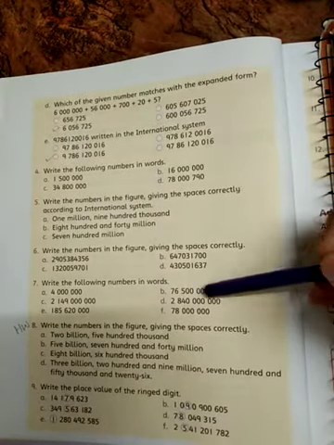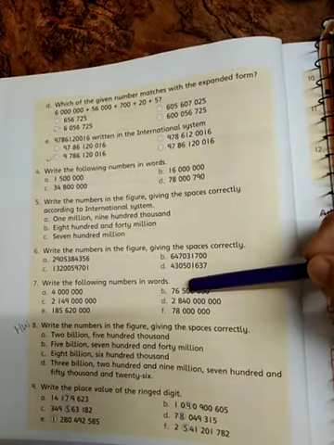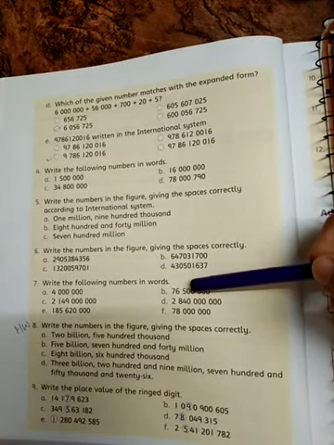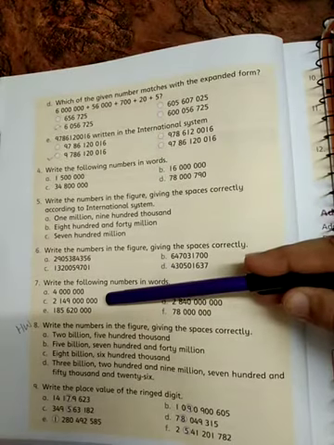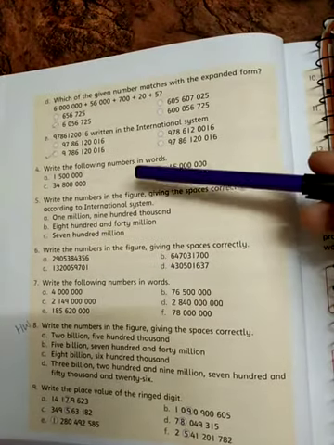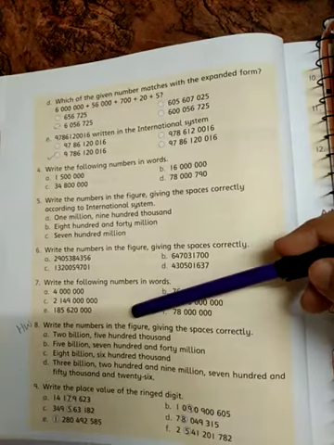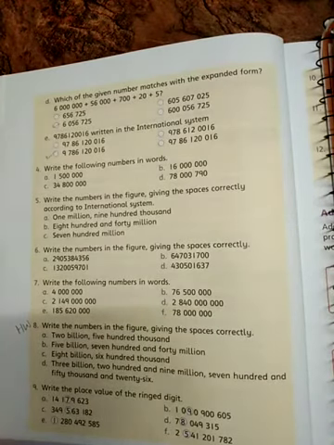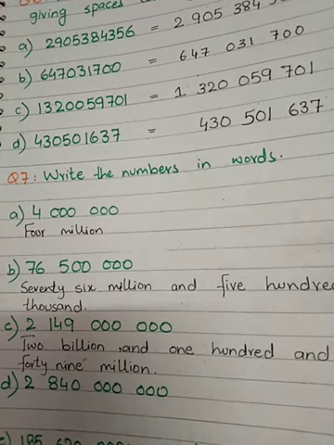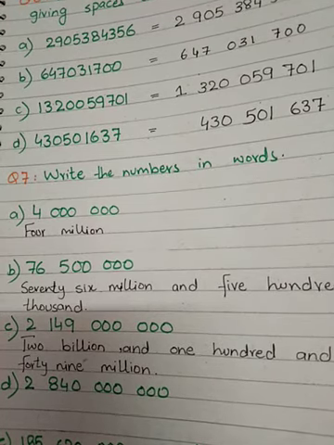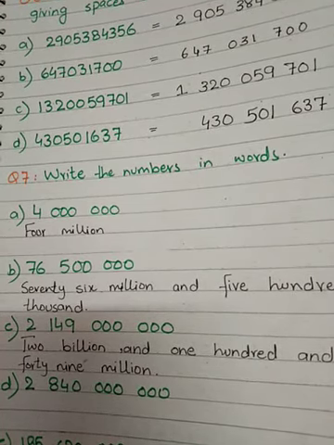Moving on to question number 7. Write the following numbers in words. The numbers are given in figures and we have to write them in words. Similarly, as we have completed question number 4, we will complete question number 7. I have completed 3 parts for you. The remaining you have to solve by yourselves.